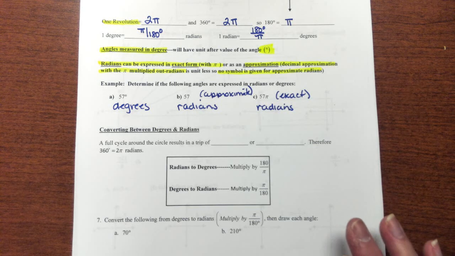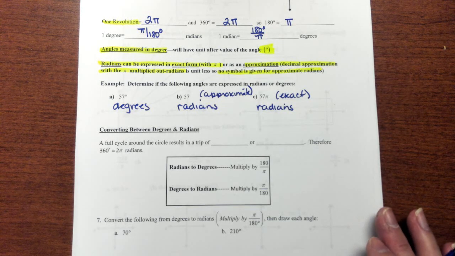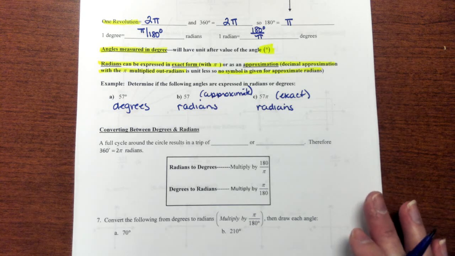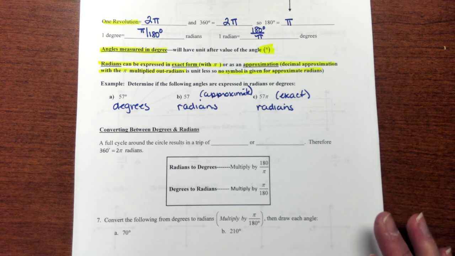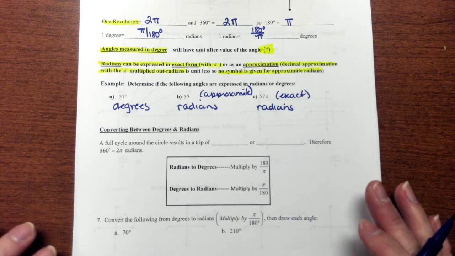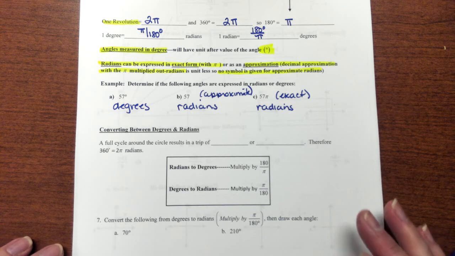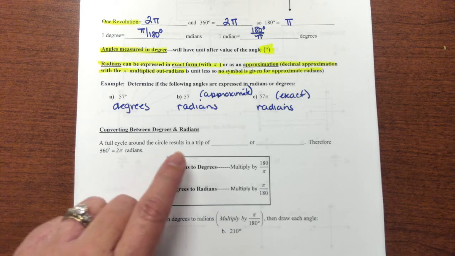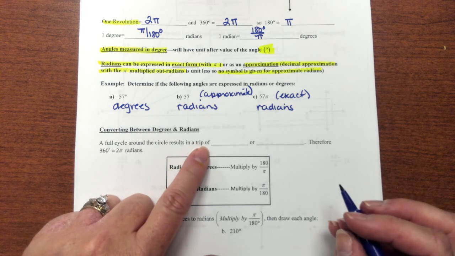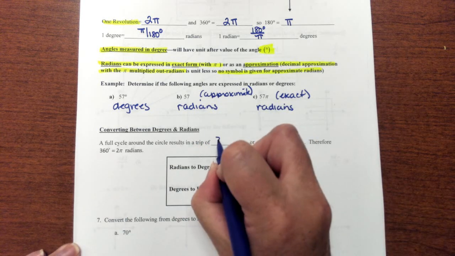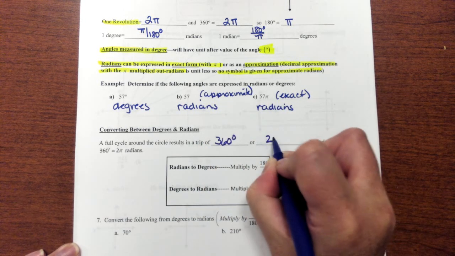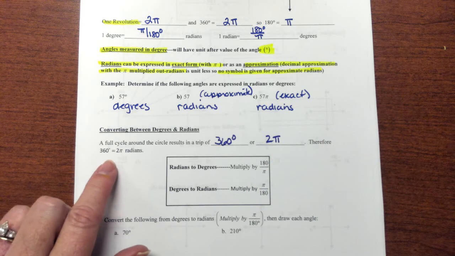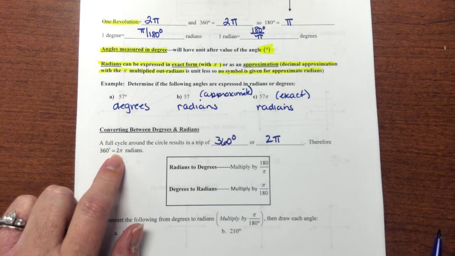Because in our study of trig, we're going to be looking at exact radians more so than degrees. So you can convert to help you get used to this particular unit of measure. So again, a full cycle around the circle results in a trip of 360 degrees, or 2 pi radians. Therefore, 360 degrees is equal to 2 pi radians.